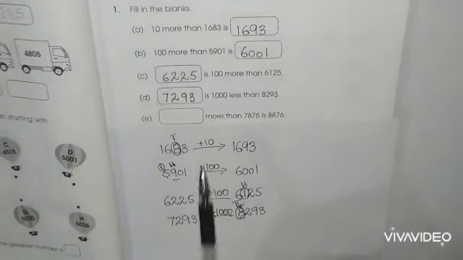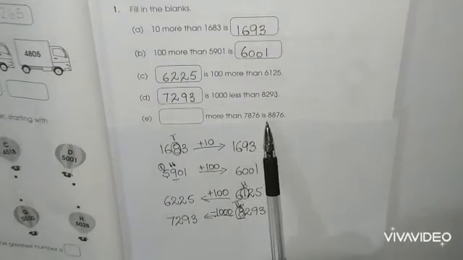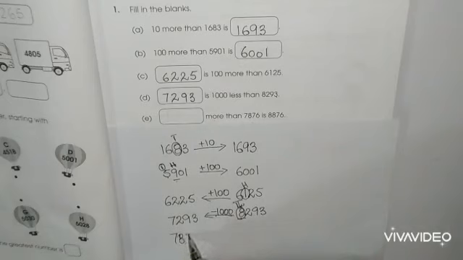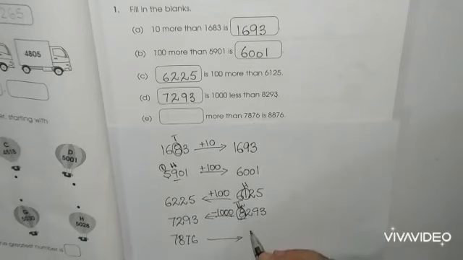We'll write it here as 7293. Blank more than 7876 is 8876. It means that in the beginning we had the number 7876 and our answer is 8876. There is a change in the column of thousands only.